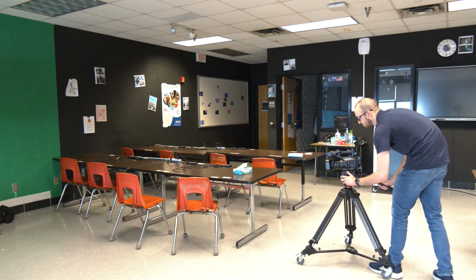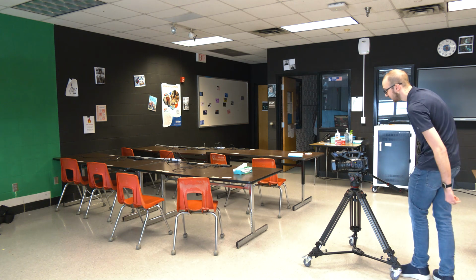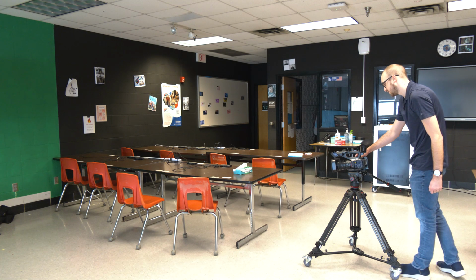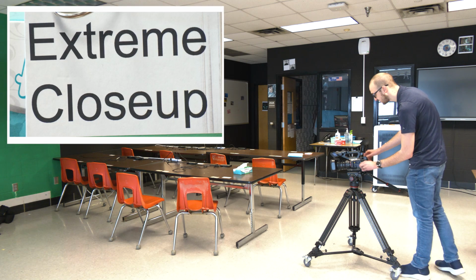So it's a little counterintuitive, but in order to get this in focus, we do need to scoot back and then just zoom in. And that should do the trick. Just about there. And that will be our shot set up. So this one, this extreme close-up, even closer than our other shot here. We'll go ahead and get that recording started right there.